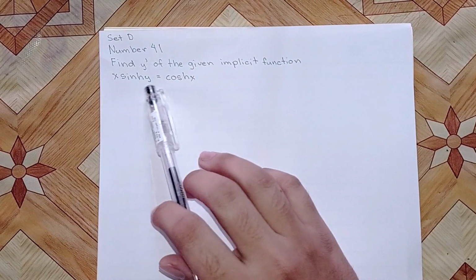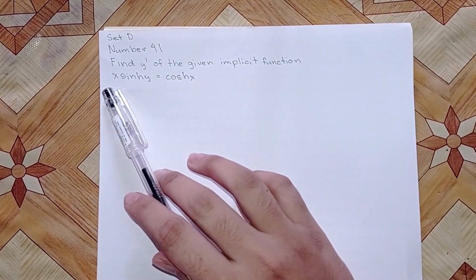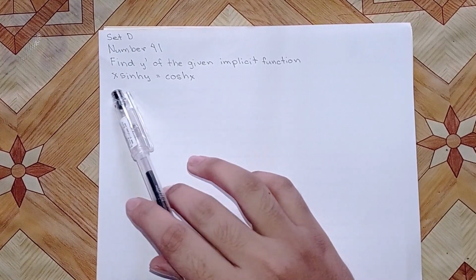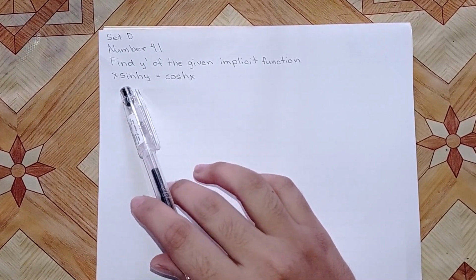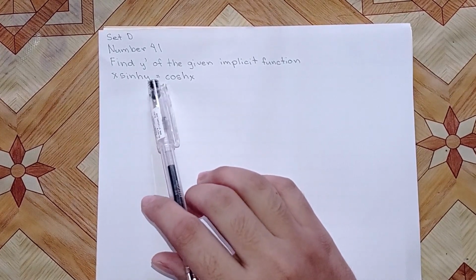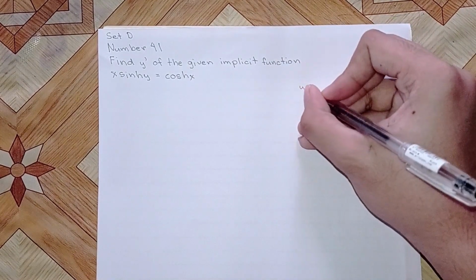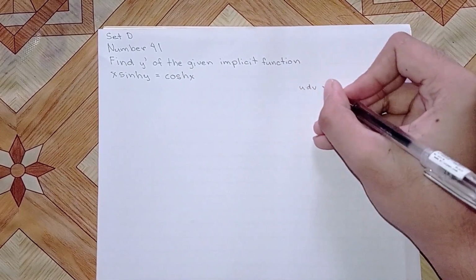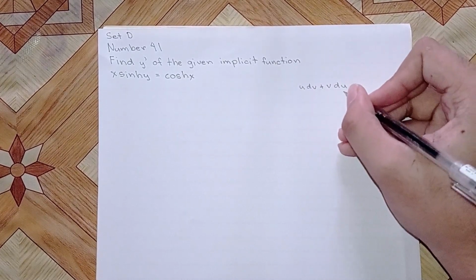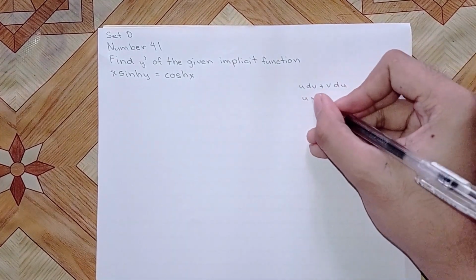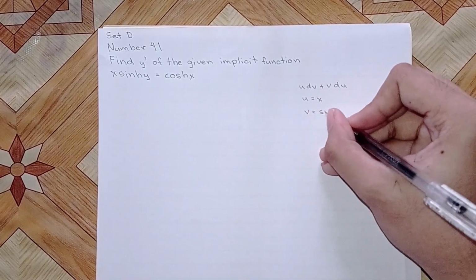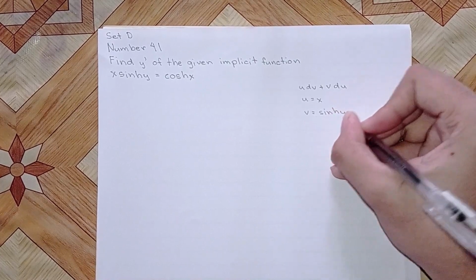So let's first focus on the left side, wherein x hyperbolic sine y. If we analyze it carefully, we can know that we can apply the product rule, wherein u derivative of v plus v derivative of u. Our u here is the x, and our v here is the hyperbolic sine y.